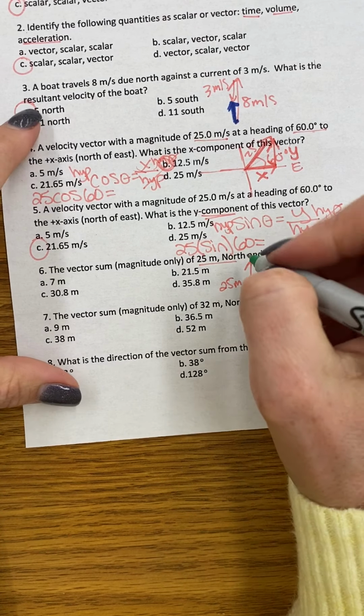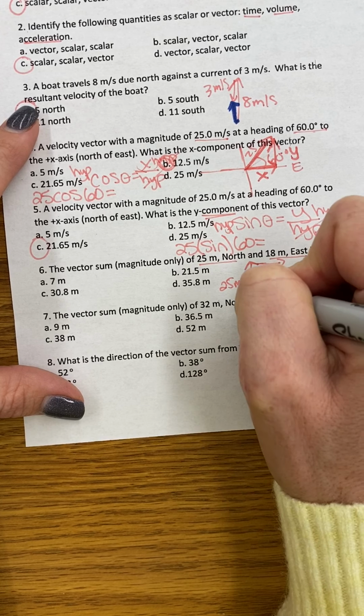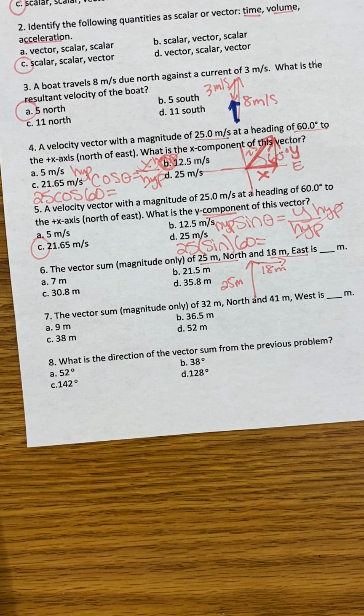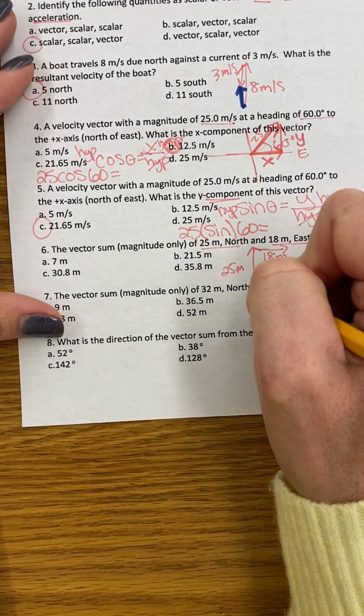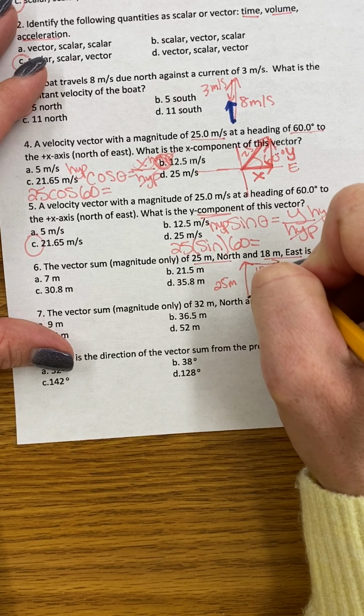And when I add my vectors, right, my resultant will go from the tail of my first vector to the tip of my last vector, right?